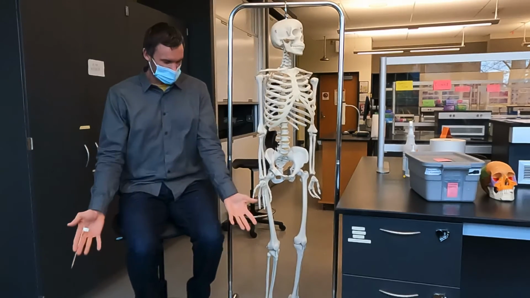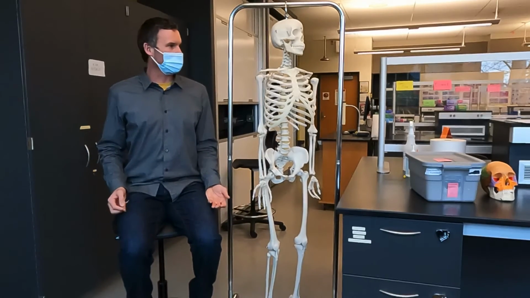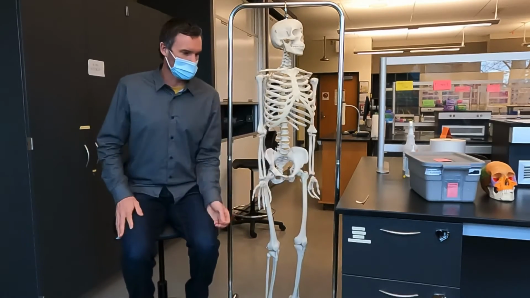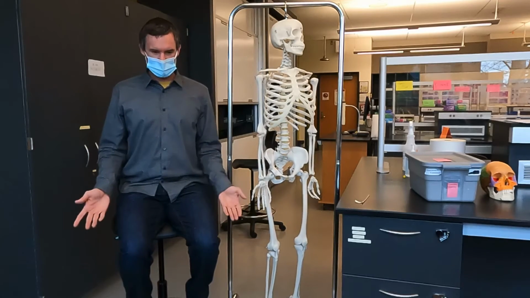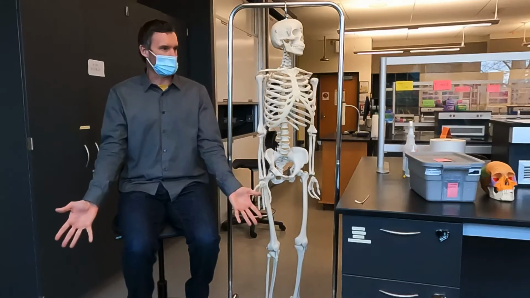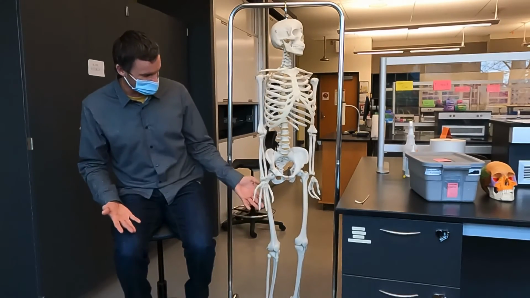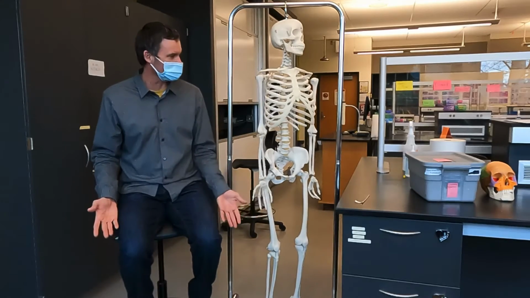First of all, everybody, at least for the upper body, get in the anatomical position. The anatomical position is standing upright, feet slightly apart, and the palms facing forward. So your thumbs are facing out. And that's what this skeleton is in. It's in the anatomical position.